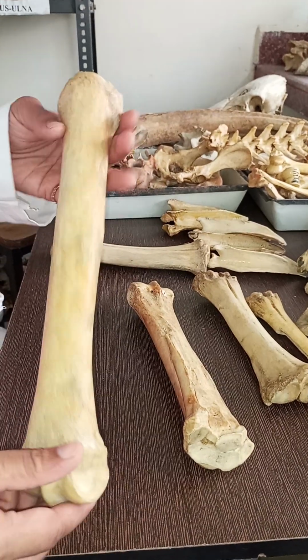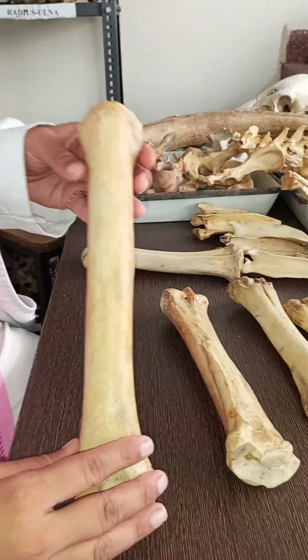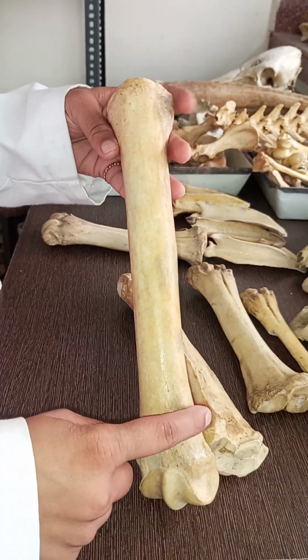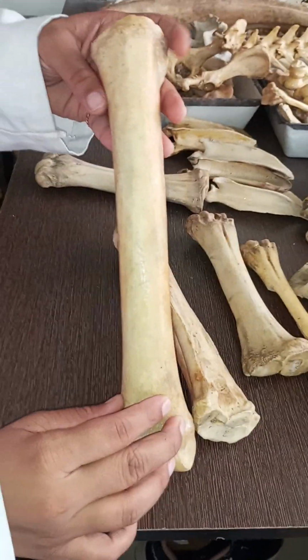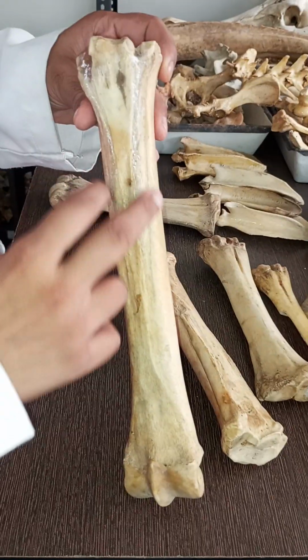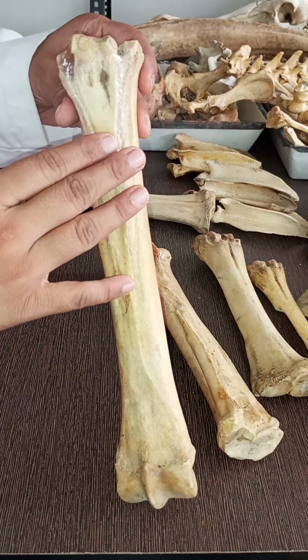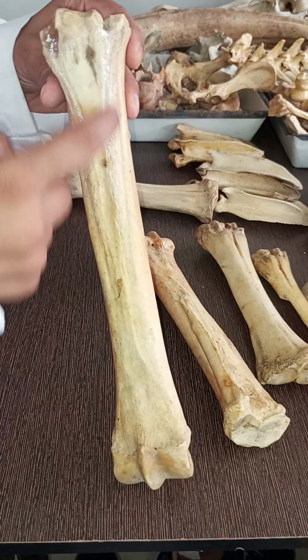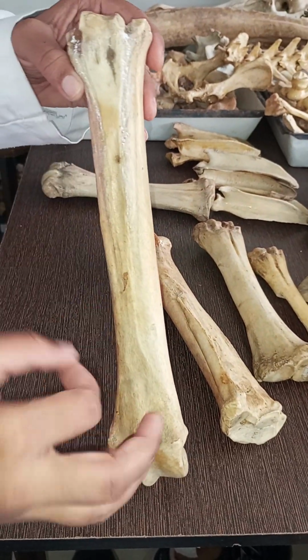We are discussing the metacarpal of the horse. The metacarpal of the horse has one large metacarpal bone, which is the third metacarpal, and there are two small metacarpal bones present at the posterior surface. These two small metacarpal bones are the second and fourth, and the larger one is the third.